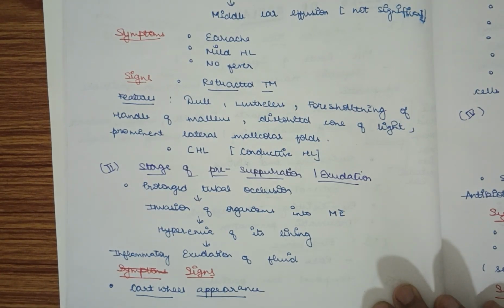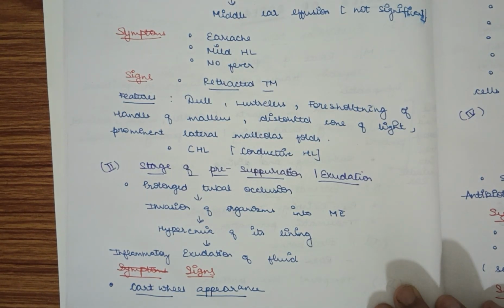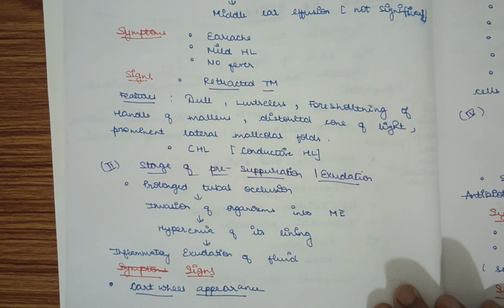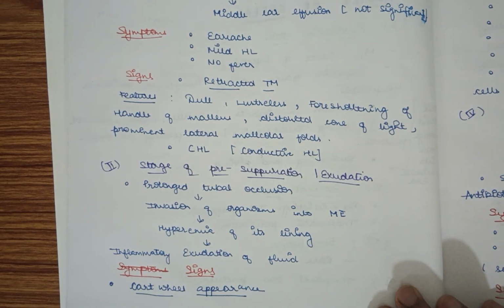Along with that there's conductive hearing loss seen, which can be examined by tuning fork tests or other methods such as pure tone audiometry. The normal tympanic membrane is pearly white or grey. It has a luster. The handle of malleus is normal and the cone of light is seen in the anterior-inferior quadrant with non-prominence of lateral malleolar folds.